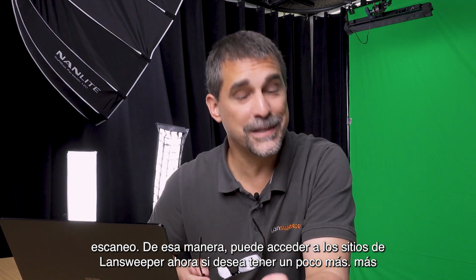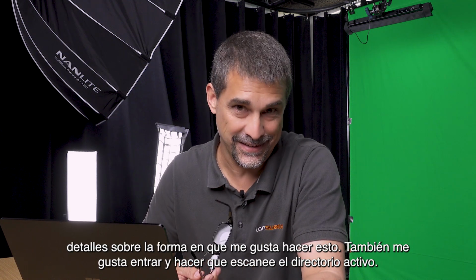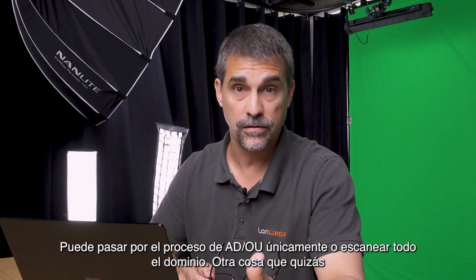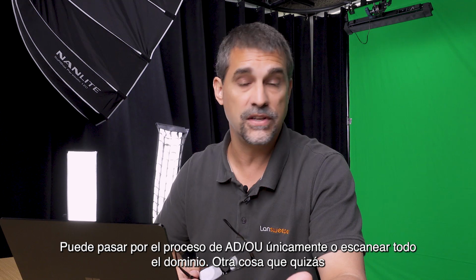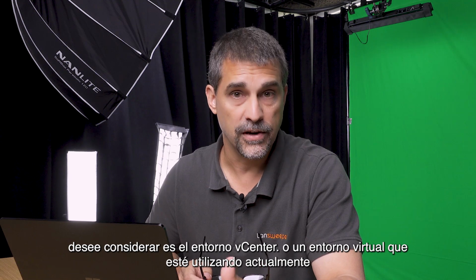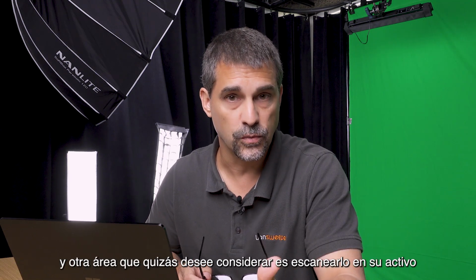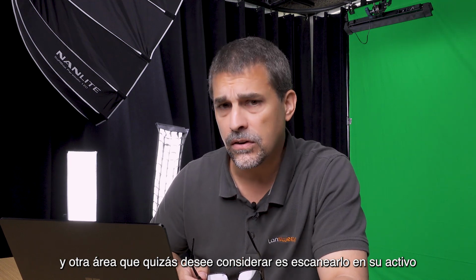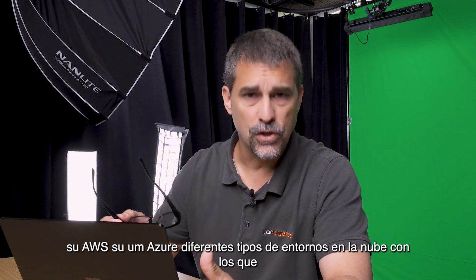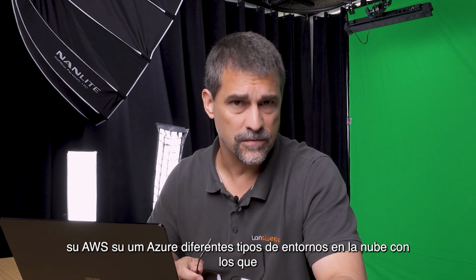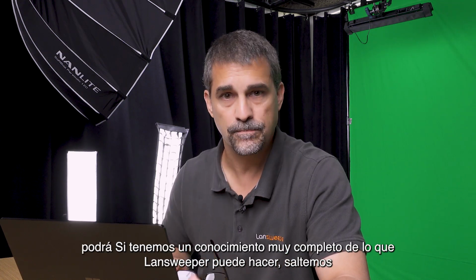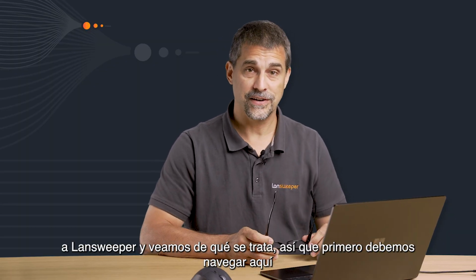Now, if you want a little bit more geeky detail, the way I like to do this, I also like to get in and have it scan Active Directory. You can go through the process of an AD OU only or scan the entire domain. Something else you might want to consider is the vCenter environment or a virtual environment that you're currently using as well. Another area you may want to consider is having it scan out into your AWS, your Azure, different types of environments up in the cloud. With that, you'll have a very well-rounded understanding of what Lansweeper can do. So with that, let's jump into Lansweeper and see what this is all about.